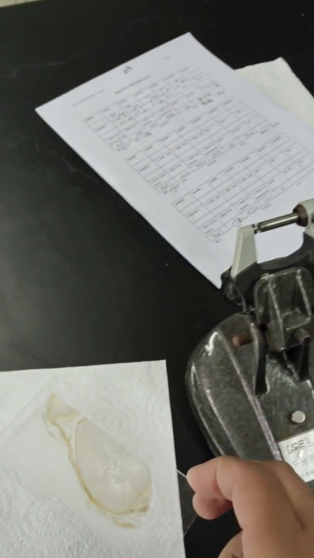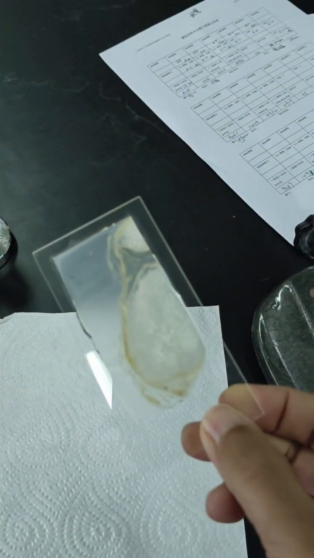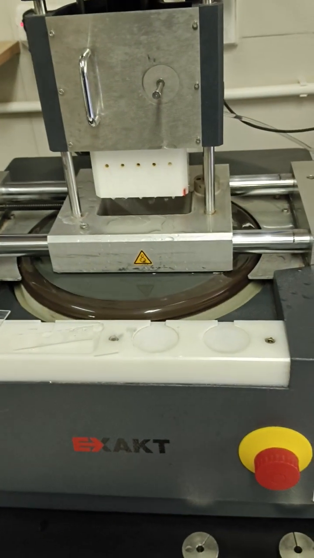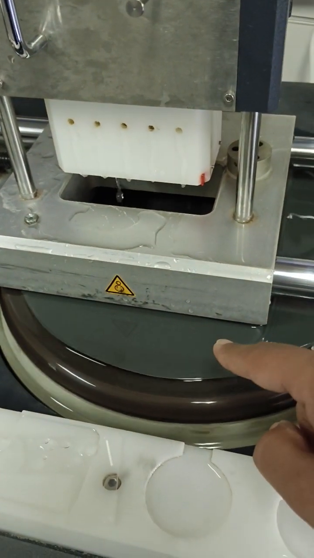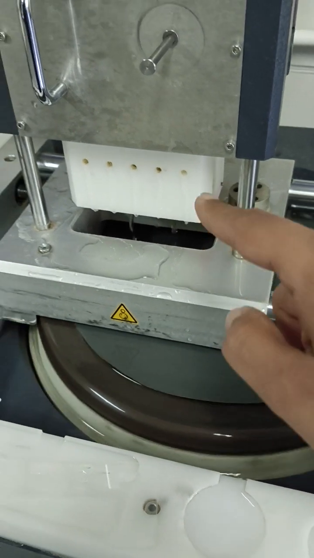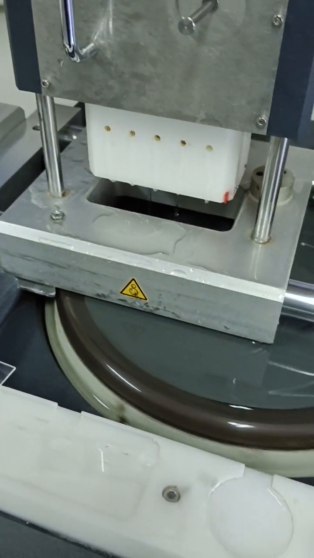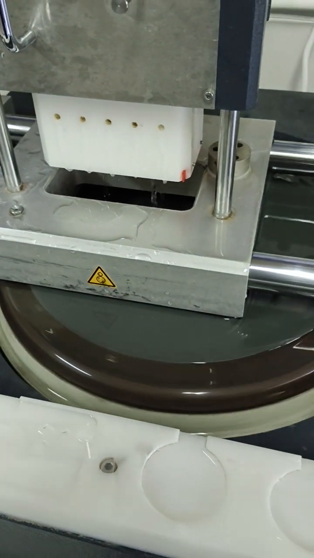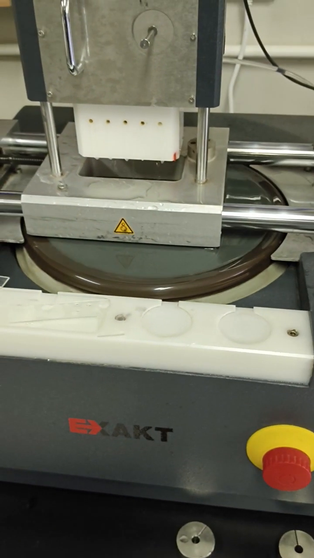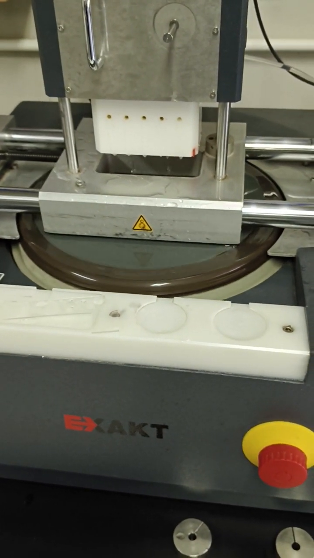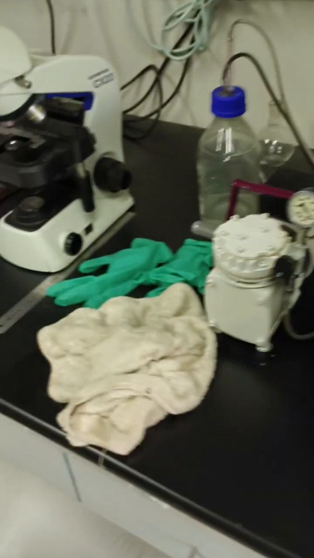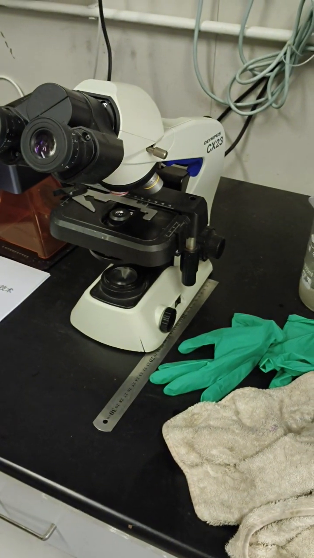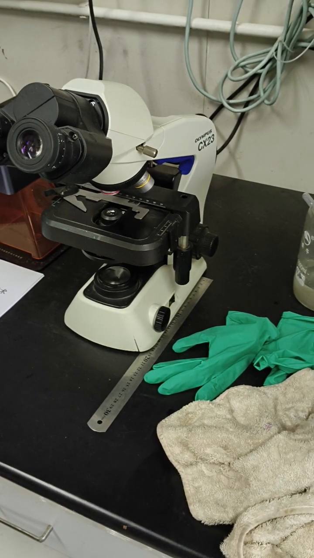If the slide specimen is thick, then we use this machine. This is called grinding machine, and this is a grinding paper. It is rough from outside. The specimen lies inside and it moves around this paper to make the specimen more thin. After thinning, we use this microscope to study our material. That's all.